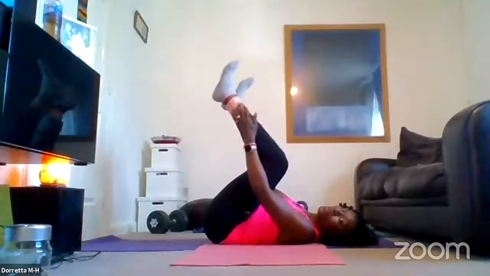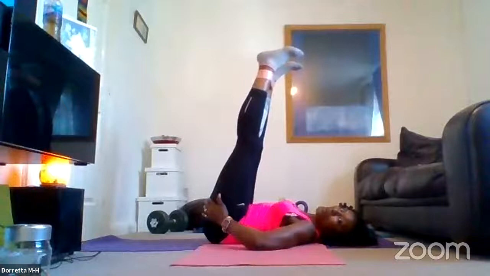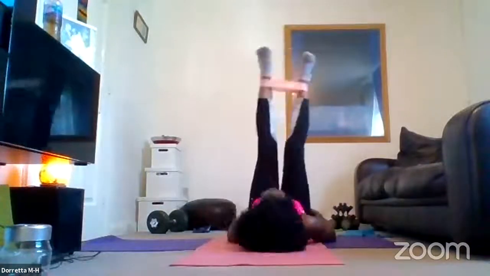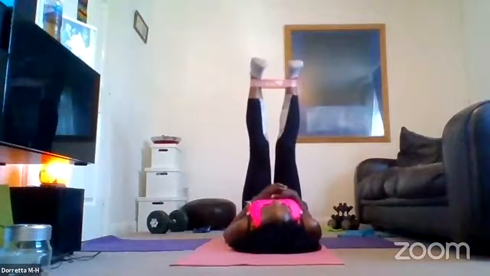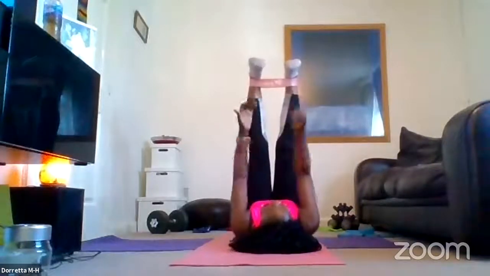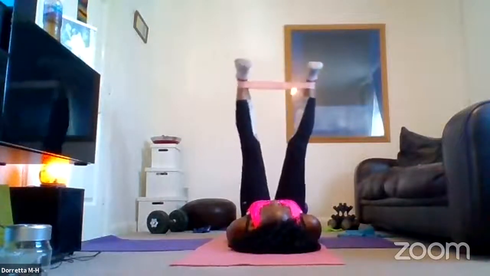Okay, we're now going to move the band to our ankles. Now we're working the thighs even more. Yep. So we're here. I'm going to turn around so you can see. Again, I'm going to turn the soles of my feet towards the ceiling, so my toes come towards me, my hands are down, and I'm going to pull.